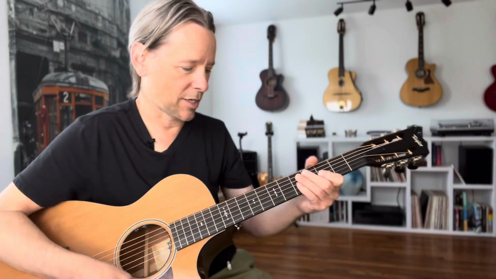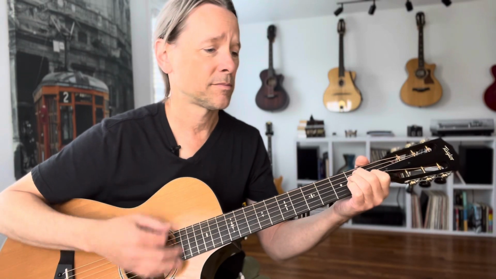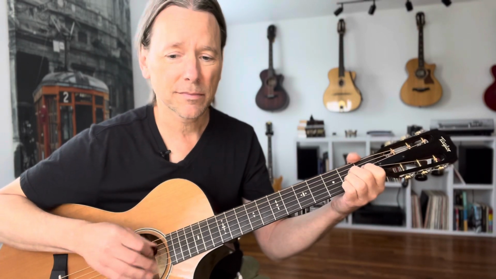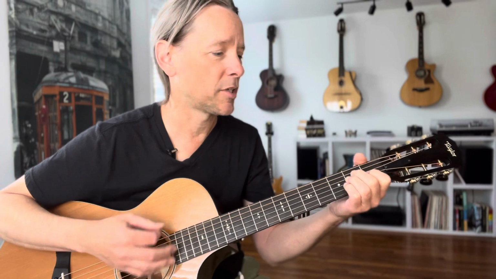All right, let's go to the second one. Now, this one, I'm going to use 3 different chords. I'm going to use A, E, D, and A. And see if you can recognize this song. Probably not. But these are the chord shapes, the chord structure of the song, right?